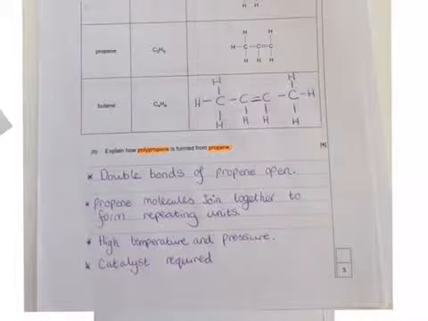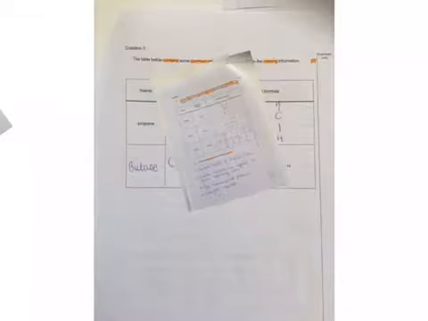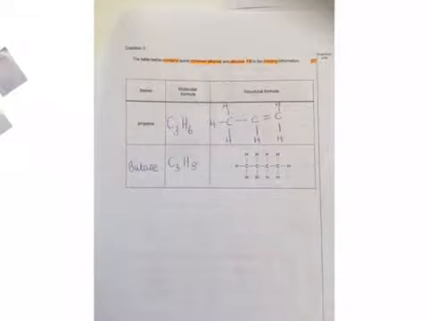Okay, as you can see, that question was 4 marks. Not a hard 4 marks. You would have lost 2 marks if you hadn't said high temperature, pressure and catalyst required. Moving on now to question number 3.